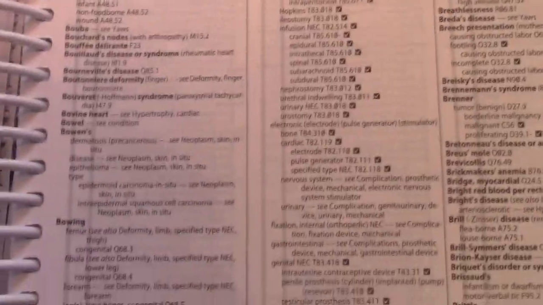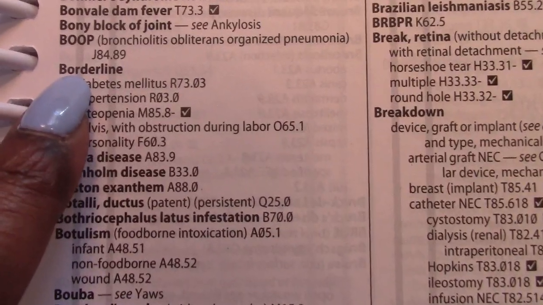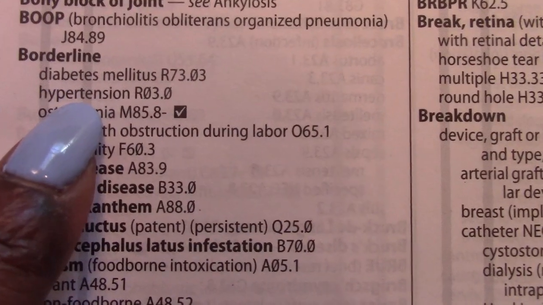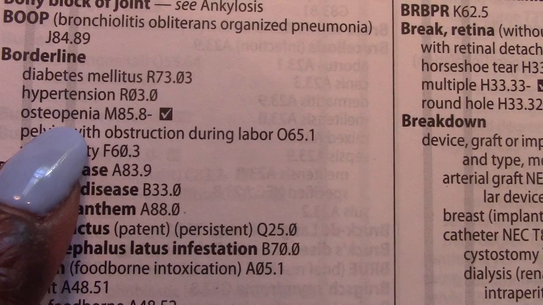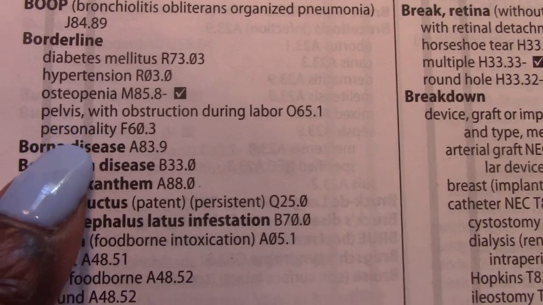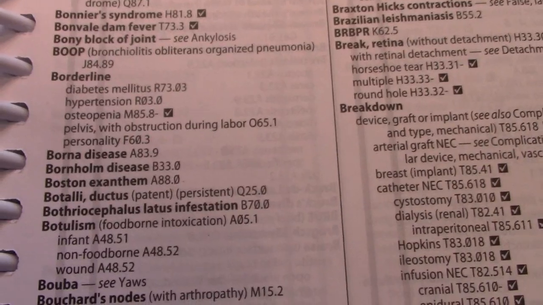So let me show you in your code books how to look up borderline diabetes. Pull out your code books, ICD-10-CM, look under the main term borderline, and as you'll see, there are some conditions under borderline. There's borderline diabetes mellitus, hypertension, osteopenia, pelvis, and personality. So there are some conditions here already under the main term borderline.